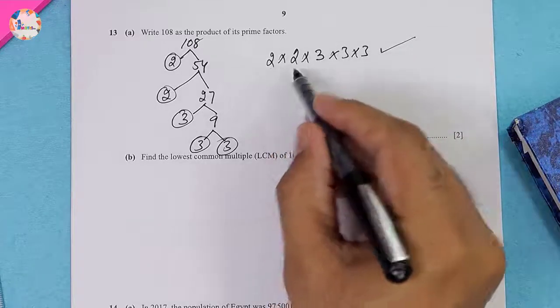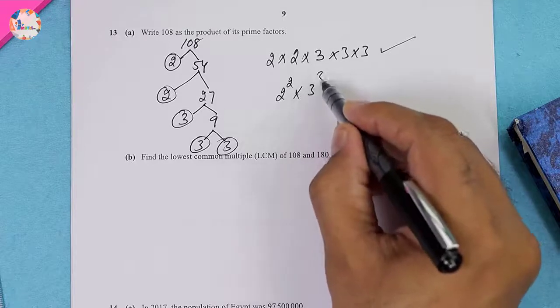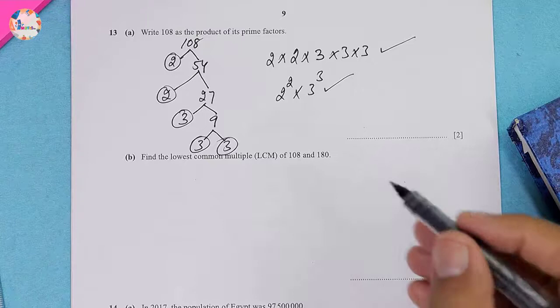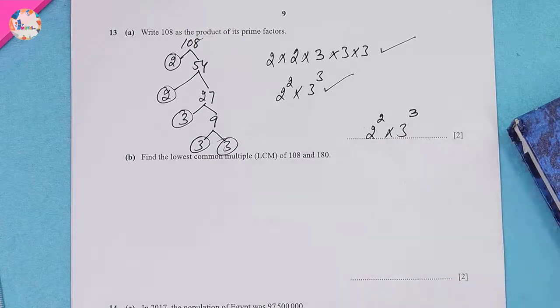This can be the answer, or we can change the shape. We can write 2 raised to the power 2 into 3 raised to the power 3. This can be the answer. So both answers are correct and acceptable. So I'm writing this one, the second one.